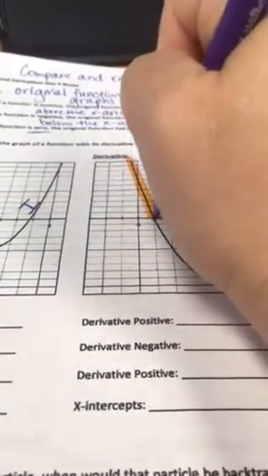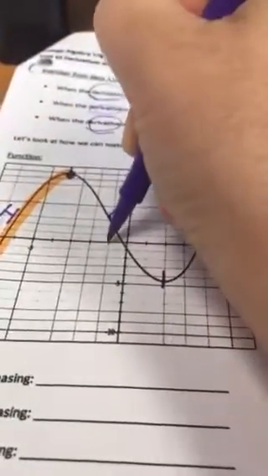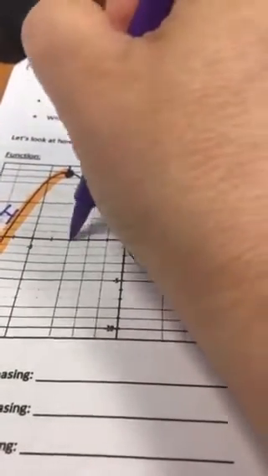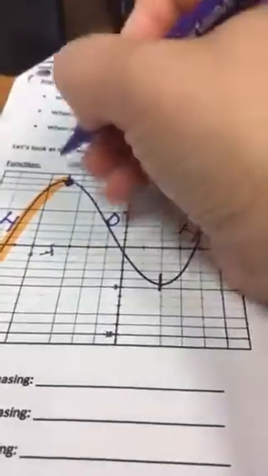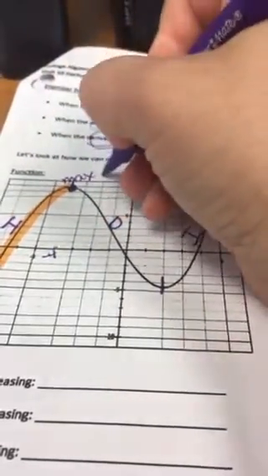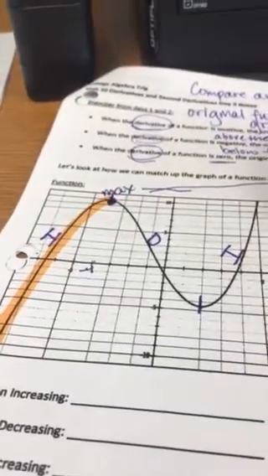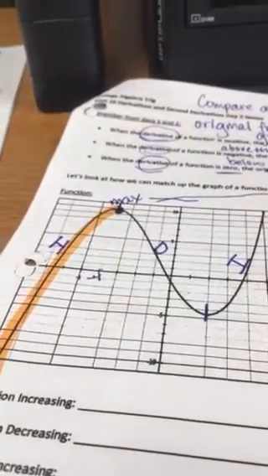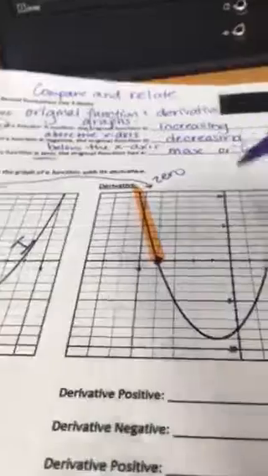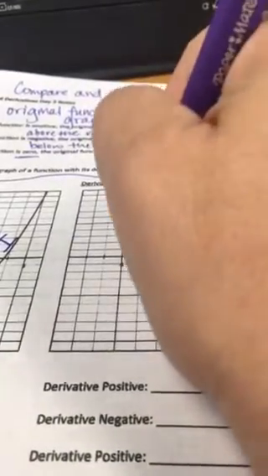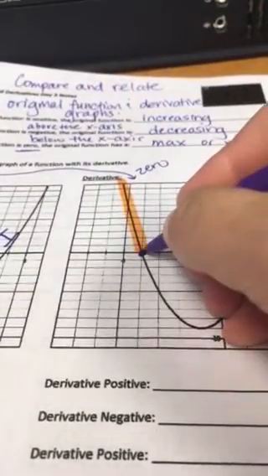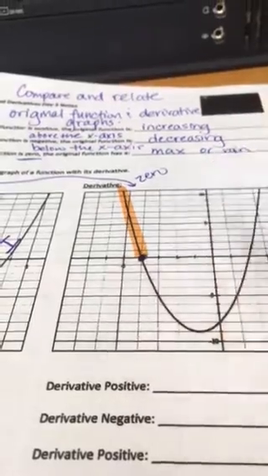So then I hit this point here. So these maximum or minimum points, let's see, this is at -4. This max or min point is going to be a 0 over here. So if I set -4 here, if you look, -1, -2, -3, -4, that's where the maximum was on the original function.